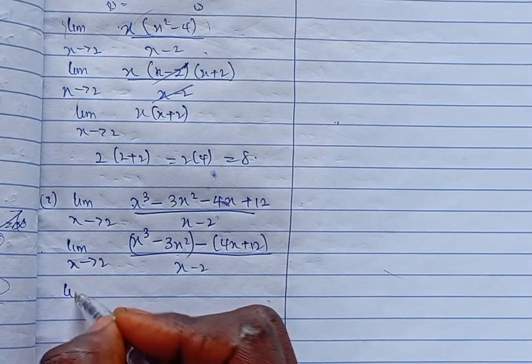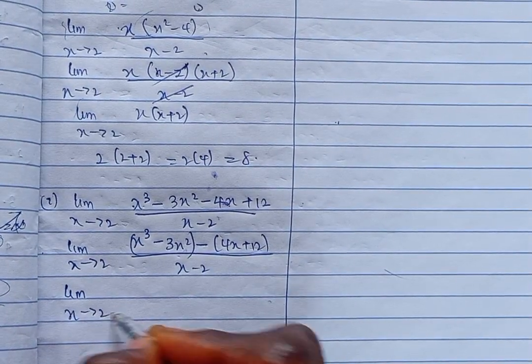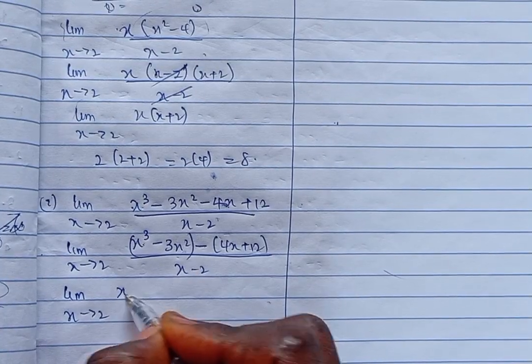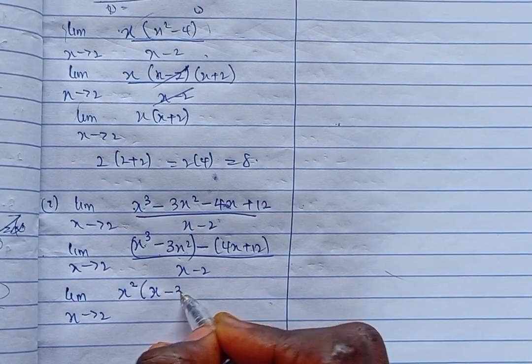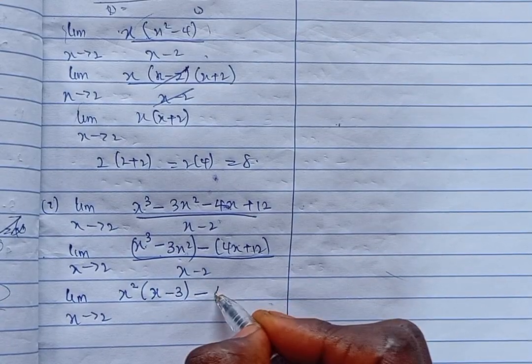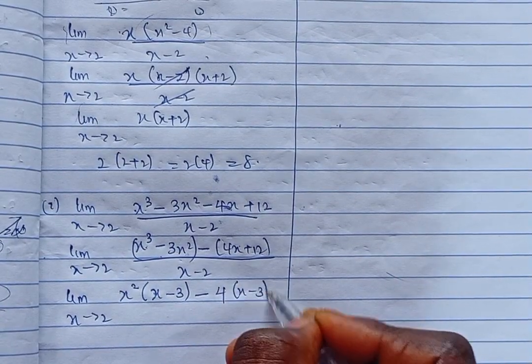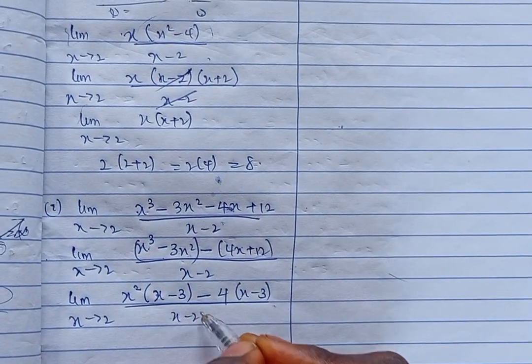Simplifying further, we have x tends to 2, factorize x squared out here, we have x minus 3, and 4 out here, x minus 3, right? Everything over x minus 2.